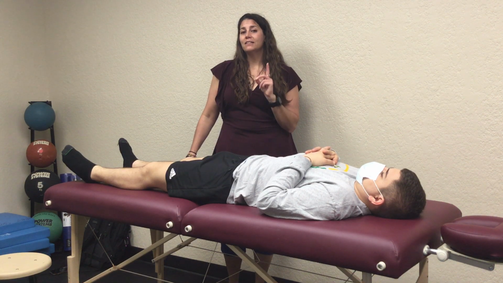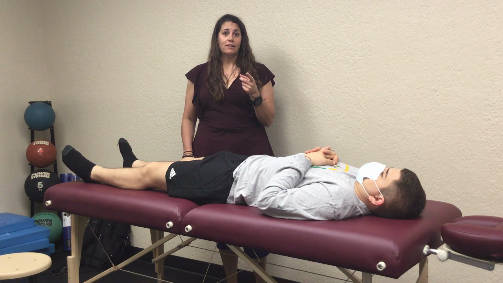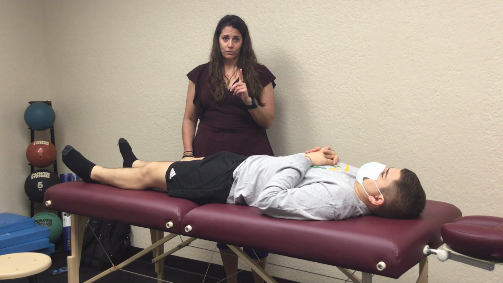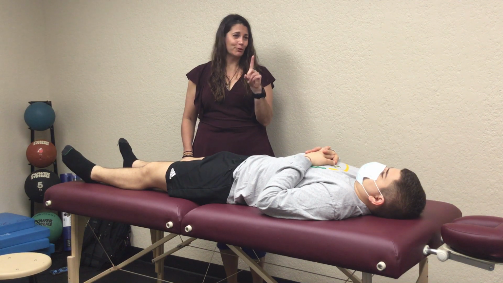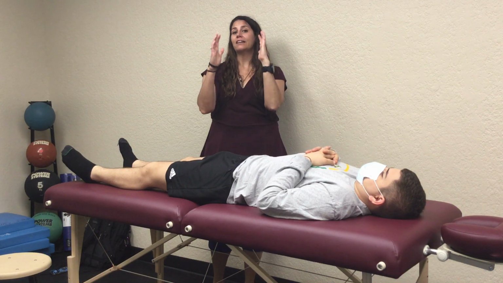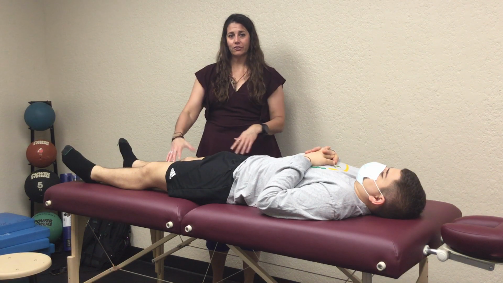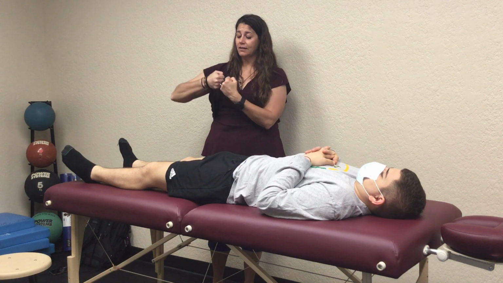When we talk about the ACL and the PCL, A means anterior, right? Anterior, is it cruciate or collateral? Cruciate. People are shaking heads in the room. Cruciate, okay? Because collaterals are on the outside, like collateral damage, side damage, right? So the outsides, the MCL and the LCL, are collaterals. The cruciates are the inside.